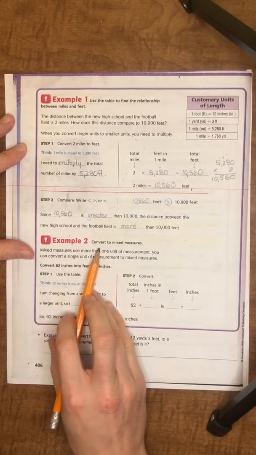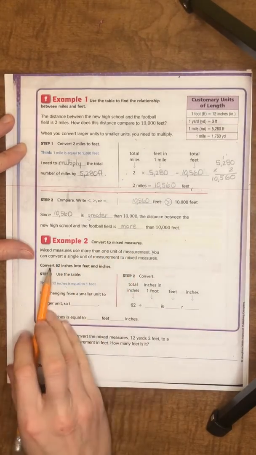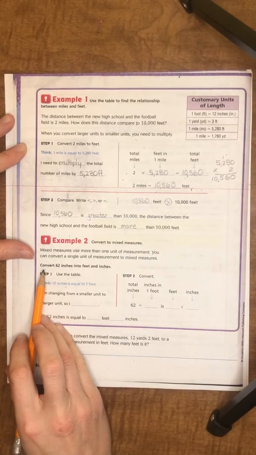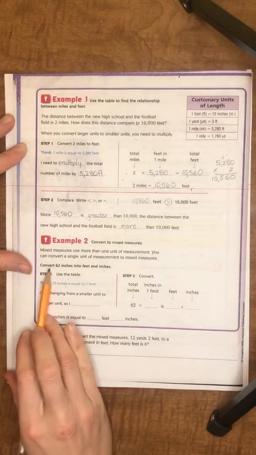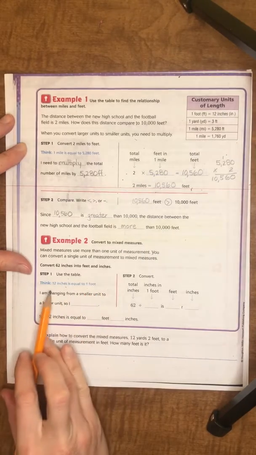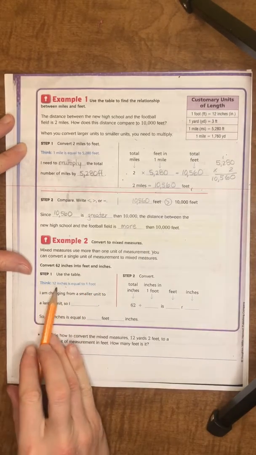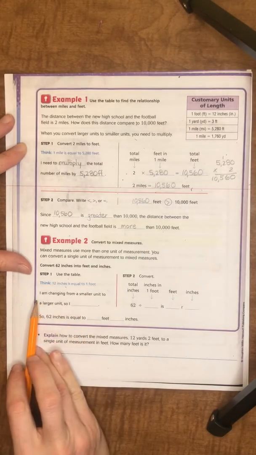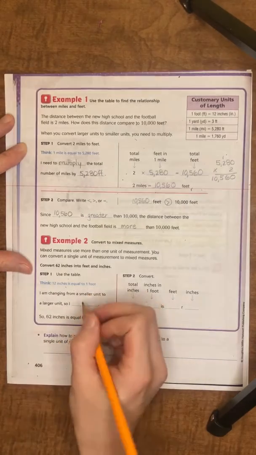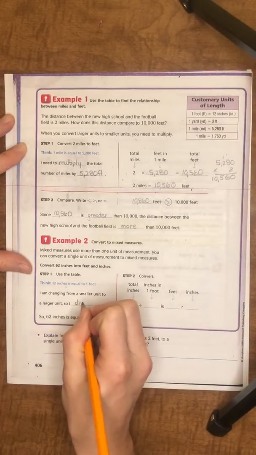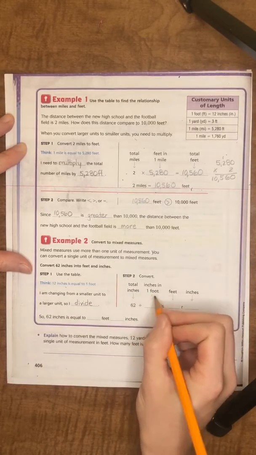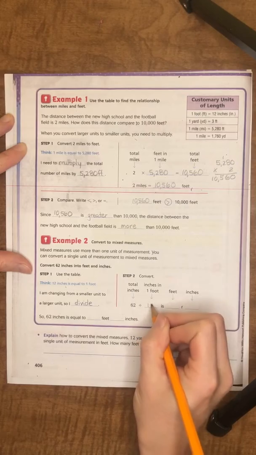Another example is convert to mixed measures. Mixed measures use more than one unit of measurement. You can convert a single unit of measurement to mixed measures. So we're converting 62 inches into feet and inches. So using the table, we think 12 inches is equal to a foot. I am changing from a smaller unit to a larger unit, so I divide. So 62 divided by how many inches are in a foot, which is 12.